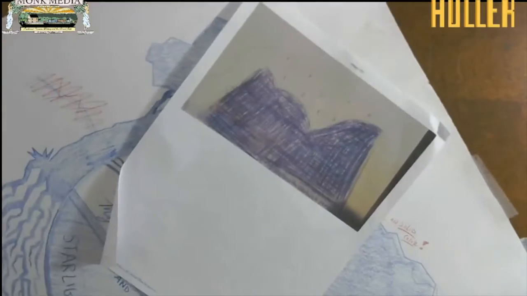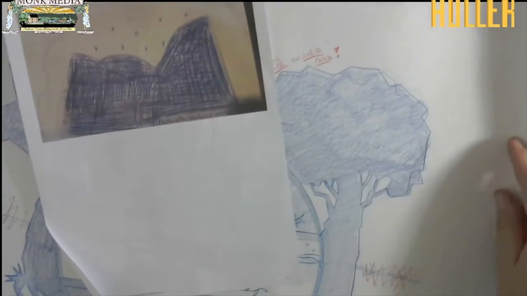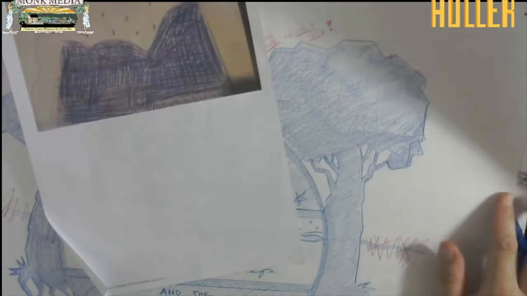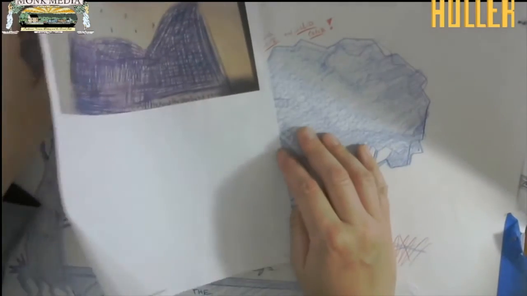I brought something that might help to understand graphic art. This is a planning of a logo for a band that I'm doing. I hope you can hear that and all the paper crackling. This is a logo for a band. Now, they sent me some direction.